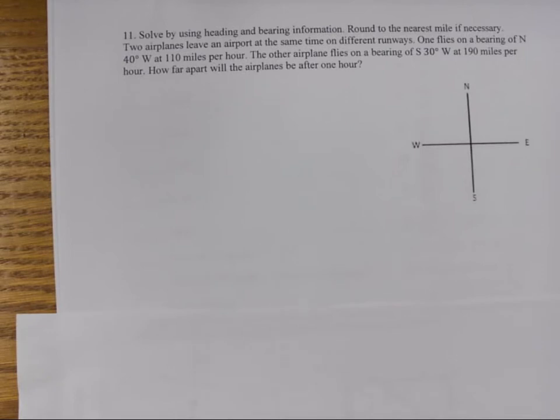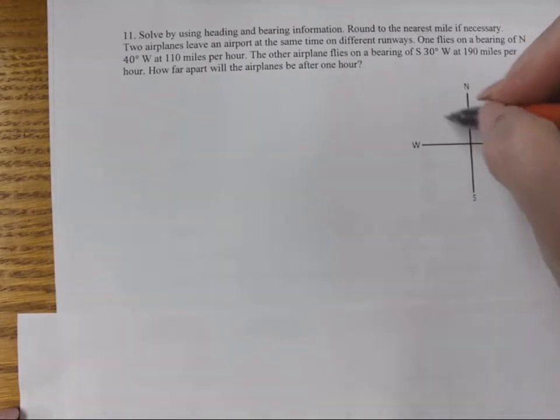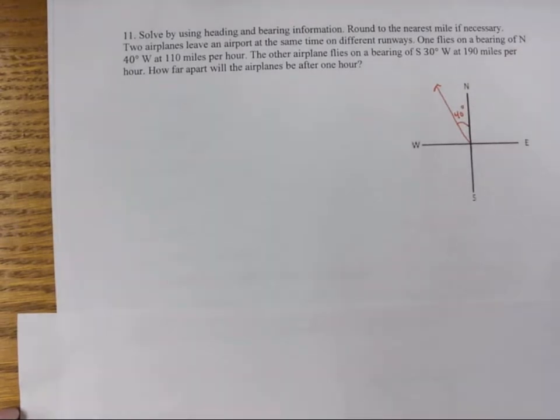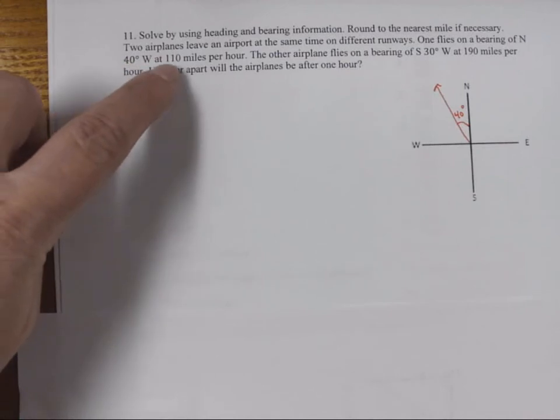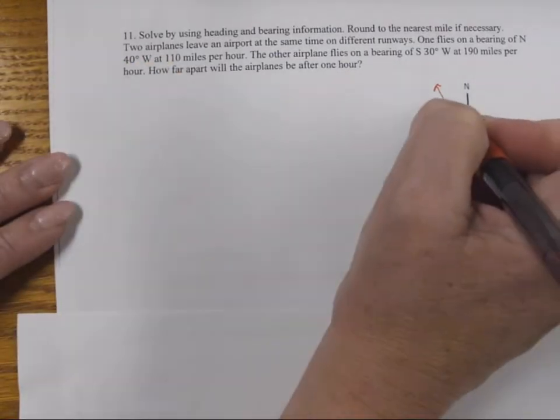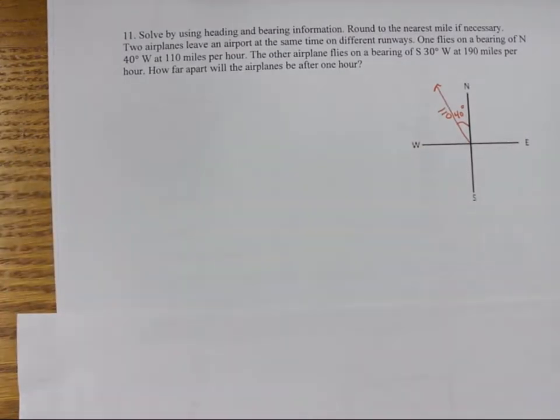So remember, when you're looking at these, that north and west part means that we are going on a bearing of north 40 degrees west. So 45 would be about halfway between there, so it's not going to be quite that. And I'm going to mark this as 40 degrees. We're looking at how far apart the planes are going to be after 1 hour. I know it's going at 110 miles per hour, so I'm going to write 110 miles because that's how far they're actually going to be.